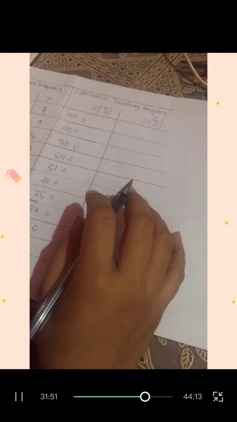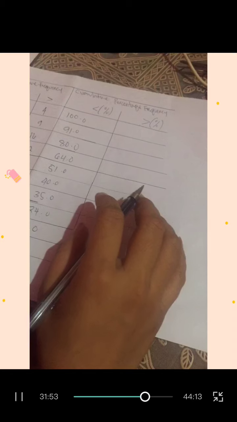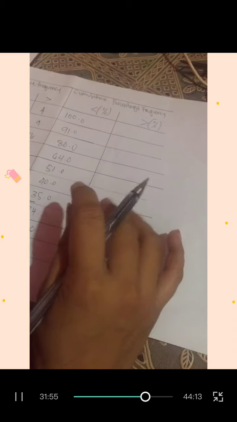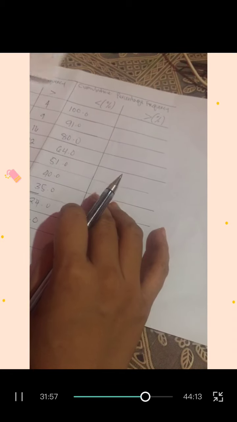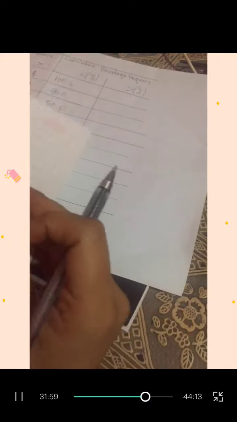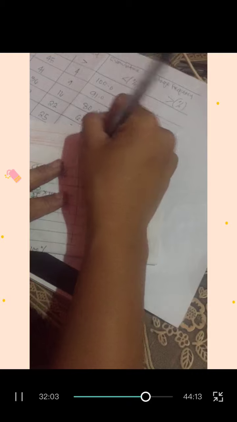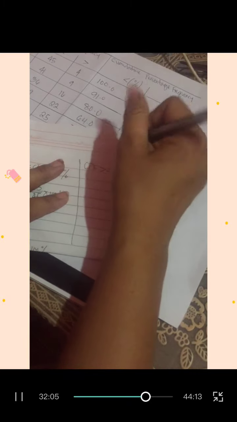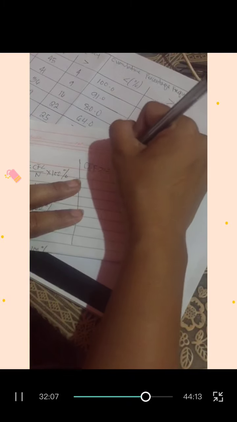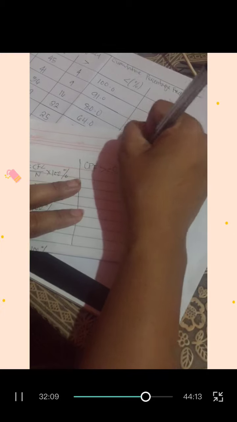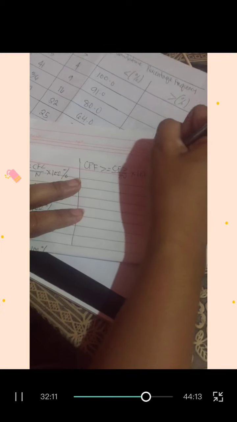So again, we are going to find the cumulative percentage frequency greater than percent. So first, we will write the formula first. CPF greater than equals CF greater than over N times 100%.